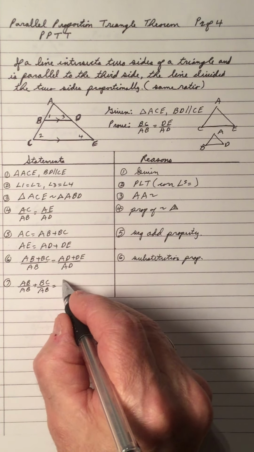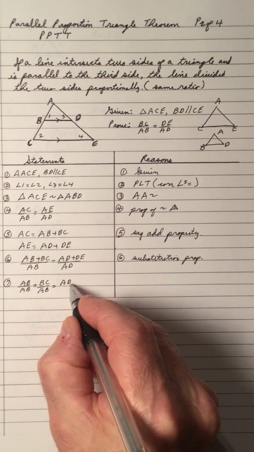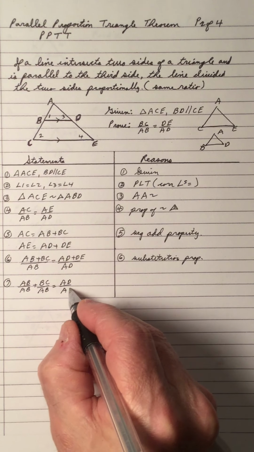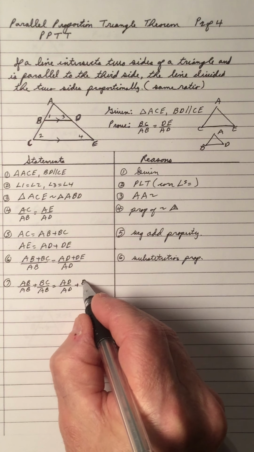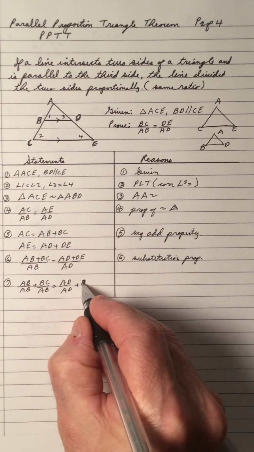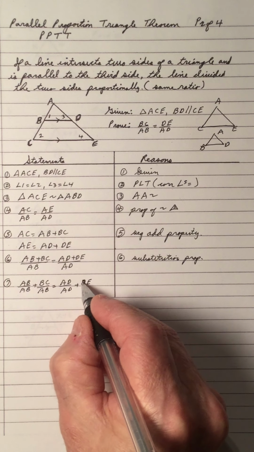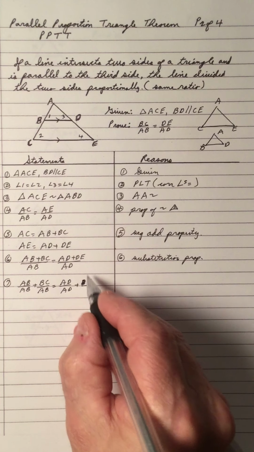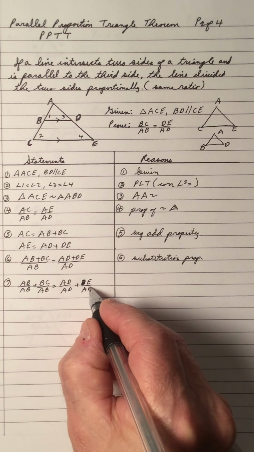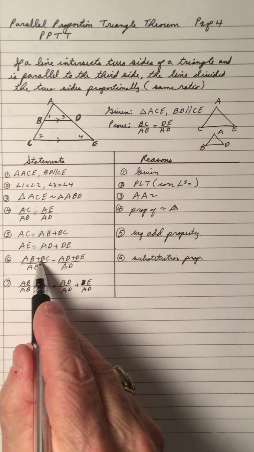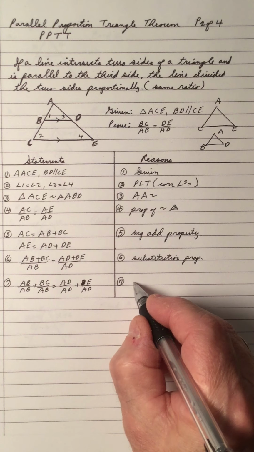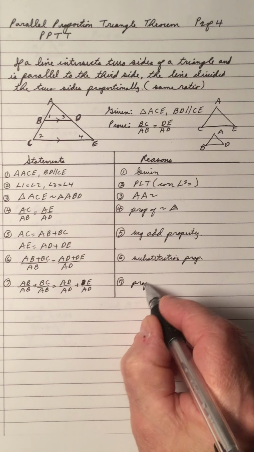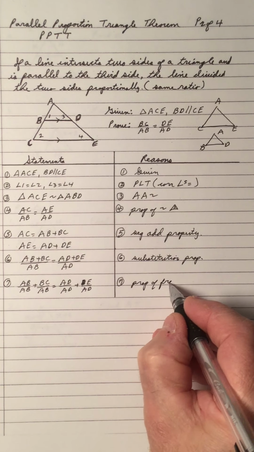And the same right here, I can take AD and divide it by AD, and take DE and divide it by AD. So both of these are being divided, and that's the property of fractions.